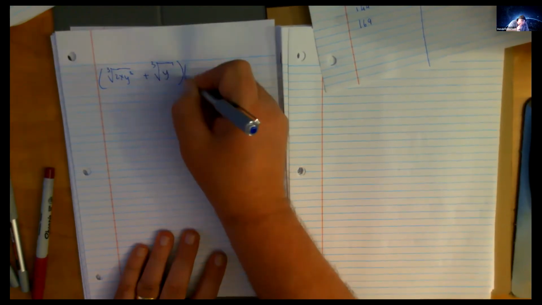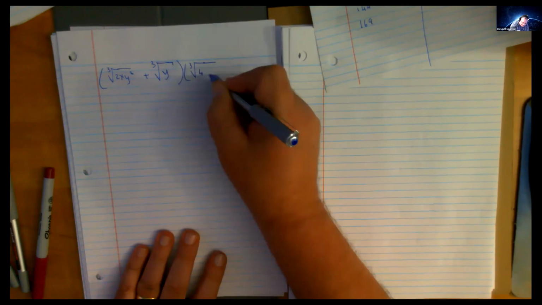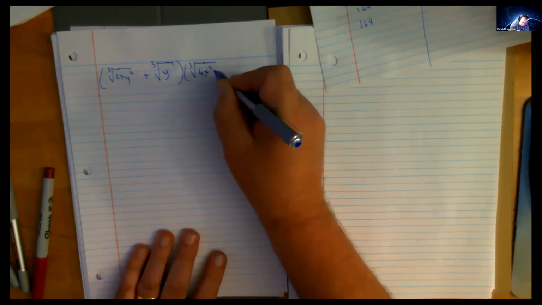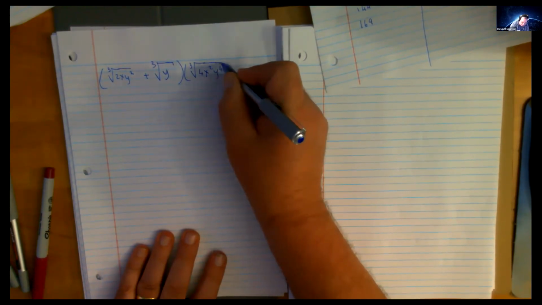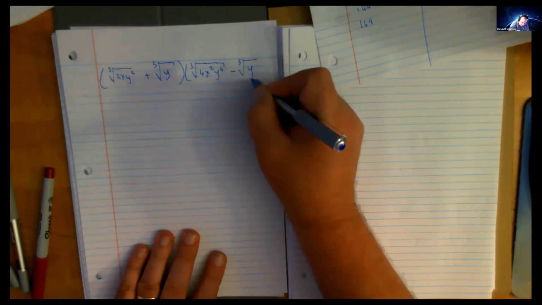The cube root of 2x y squared plus the cube root of y multiplied by the cube root of 4x squared y to the 4, take away the cube root of y squared.